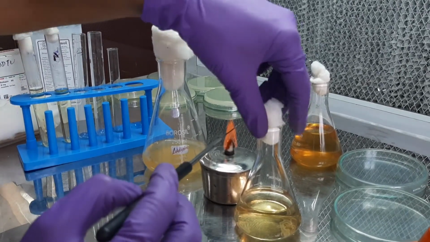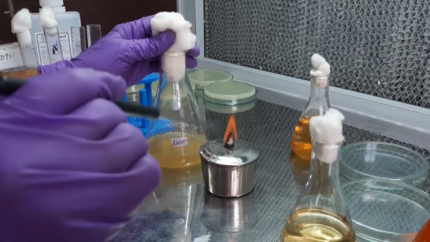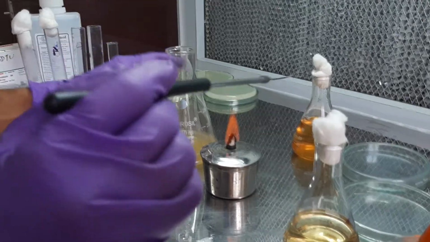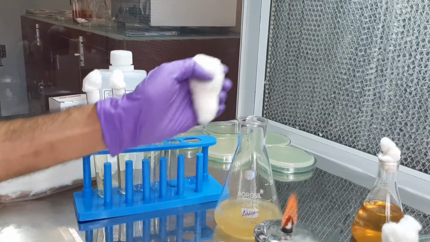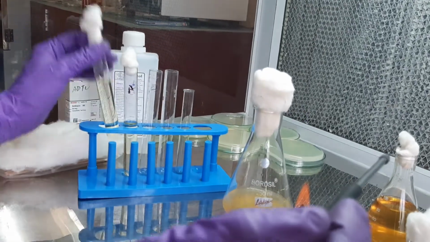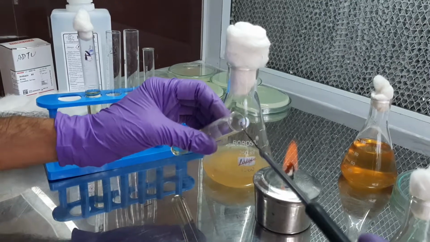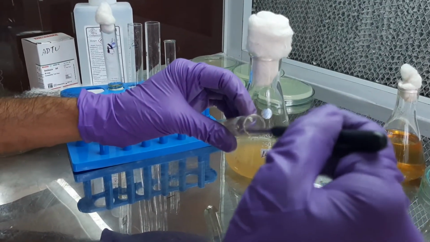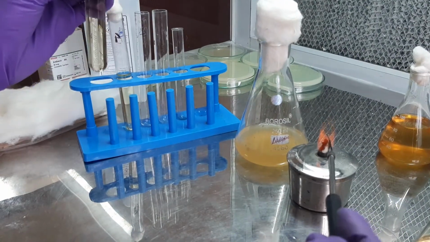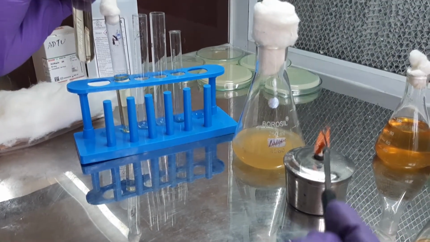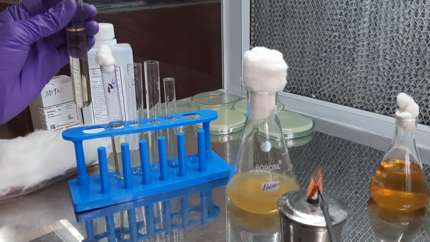We need to heat the loop till it becomes red hot, cool it down, and then take a loopful of the culture, take the tube, and then inoculate the microorganism into the tube. Mix it well, and heat the loop till it becomes red hot so that the microorganism present is dead and does not contaminate any other culture.